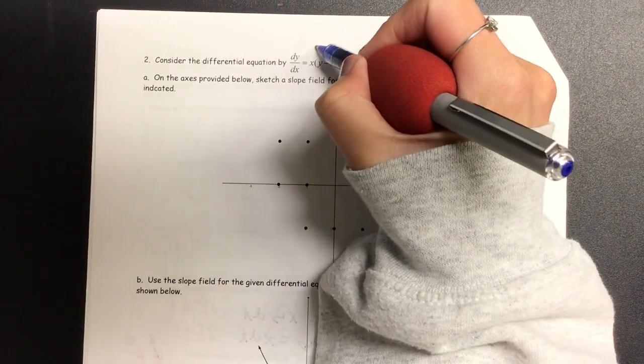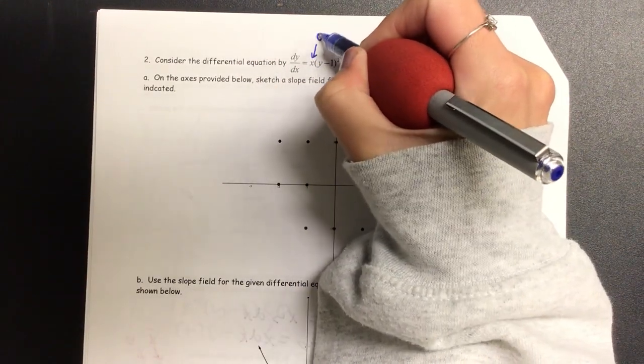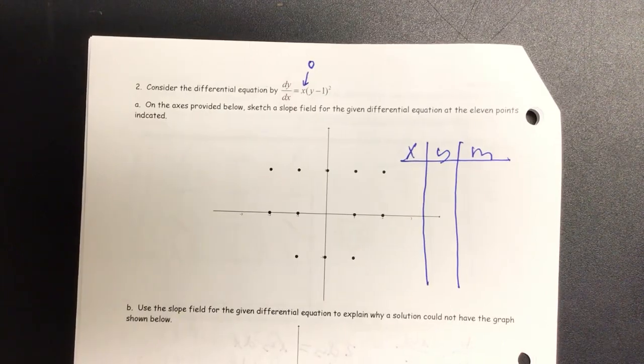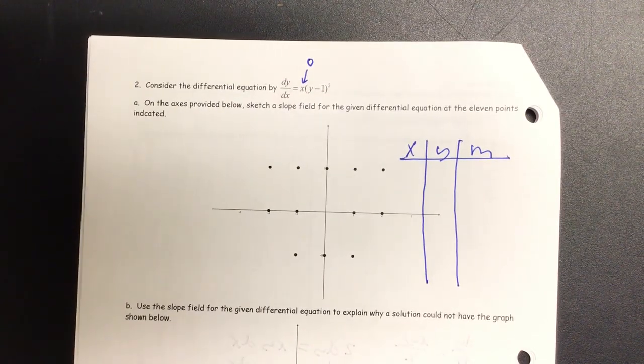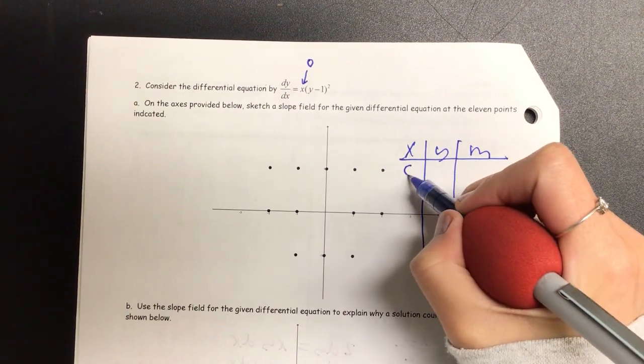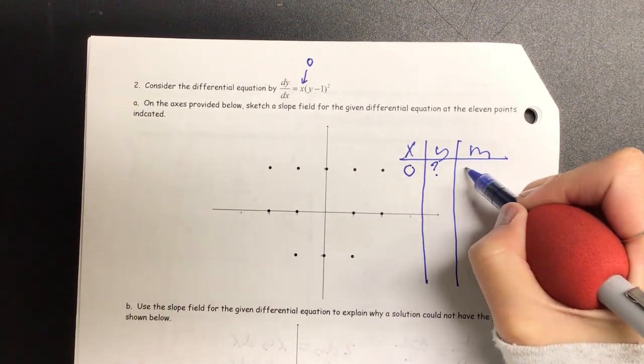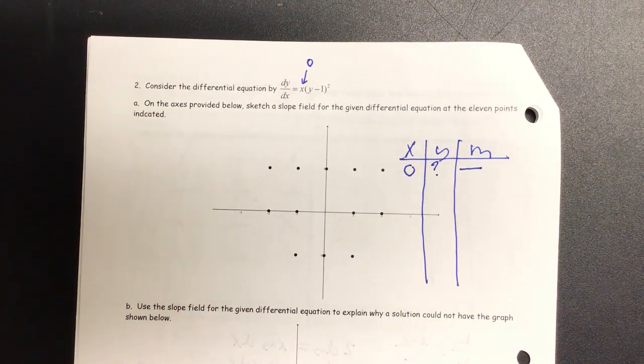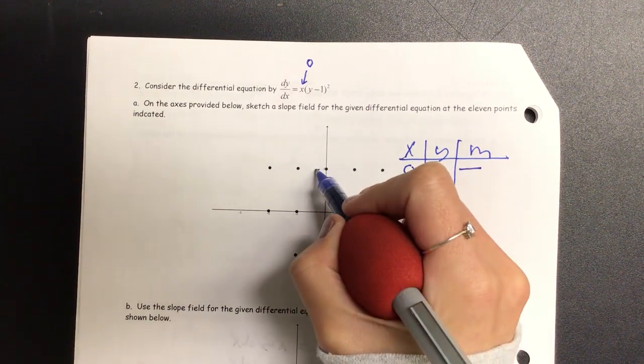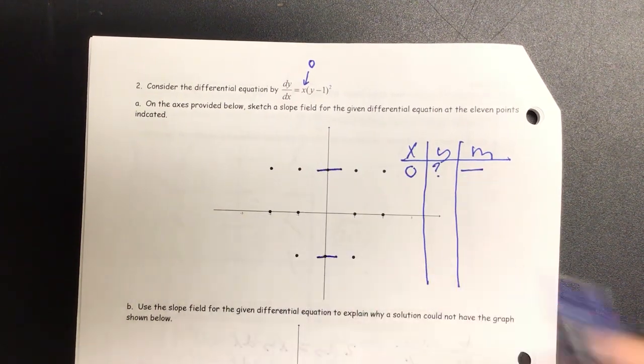So if x equals 0, no matter what comes after, they're all going to be what? 0. So if x equals 0, no matter what the y value is, my slope is 0. So anywhere I have an x equals 0, I'm going to put in a horizontal line.